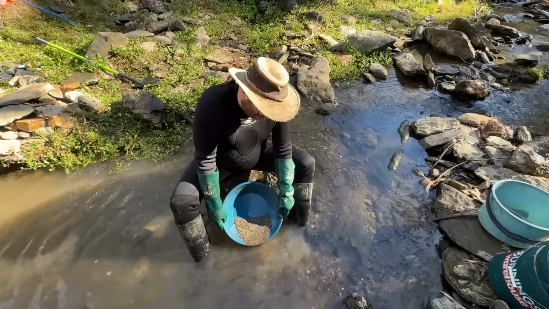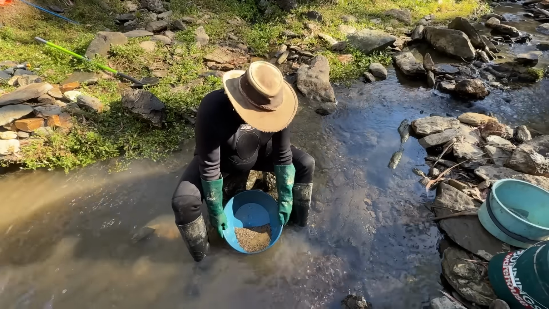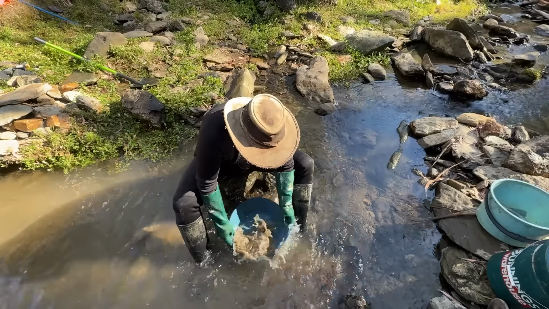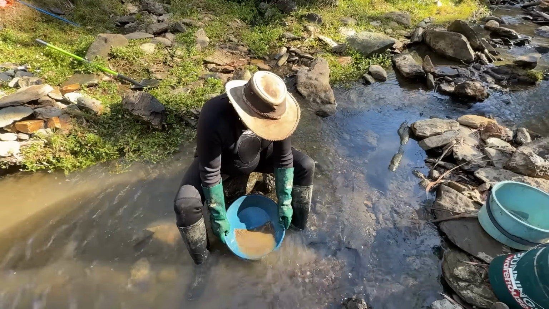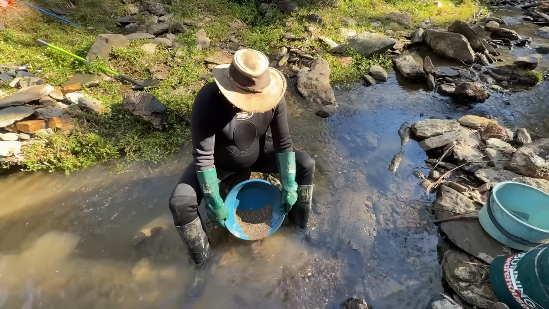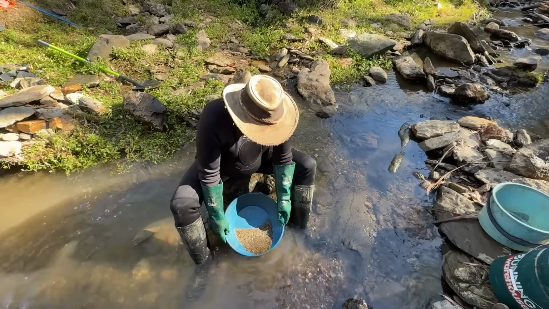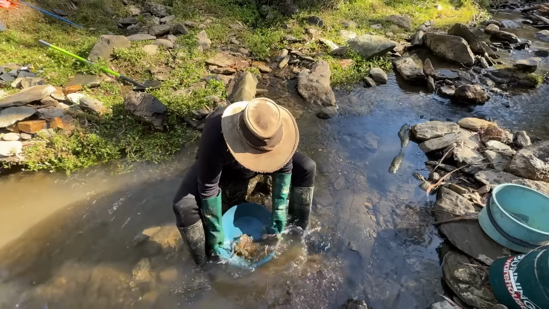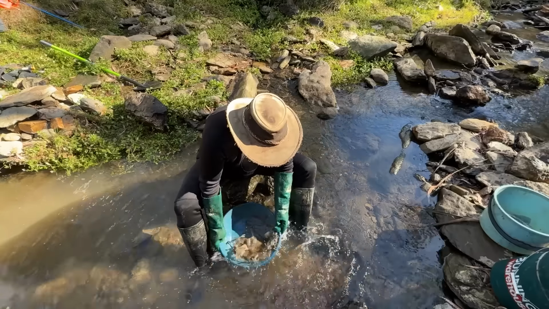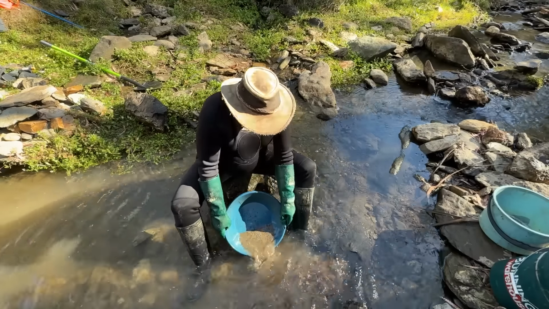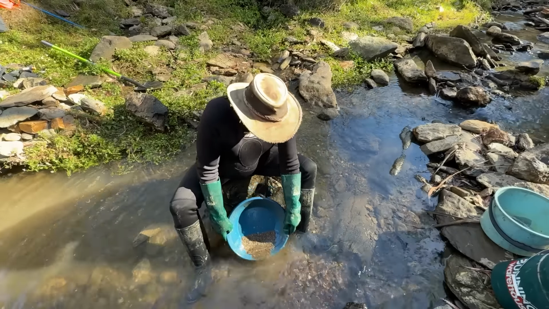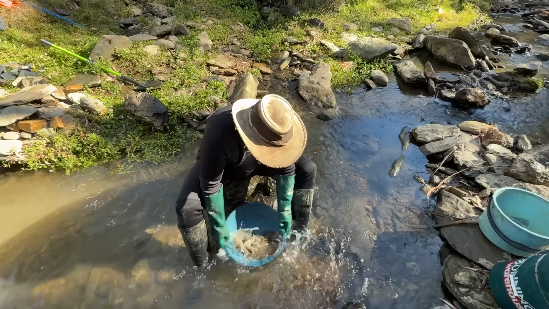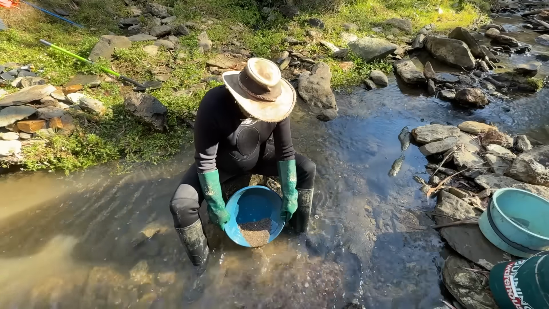And what we're now doing is categorizing with the pan. So we're getting rid of all of our light material by stratifying it and then washing it off. Essentially we're getting to the point of only having heavy material, or concentrates as we call it. But one of the key things to do is keep agitating, keep stratifying.